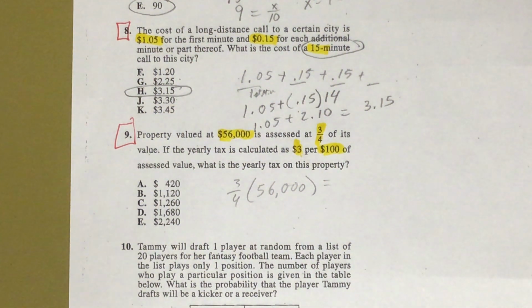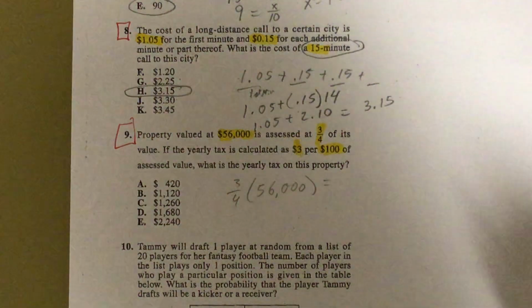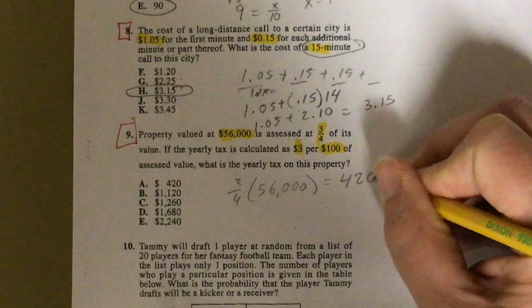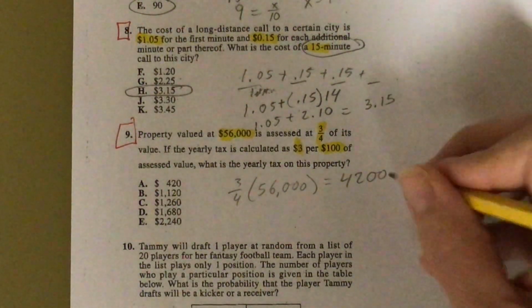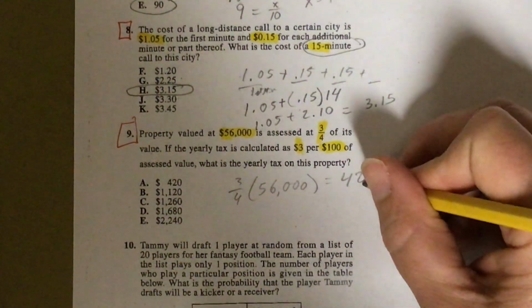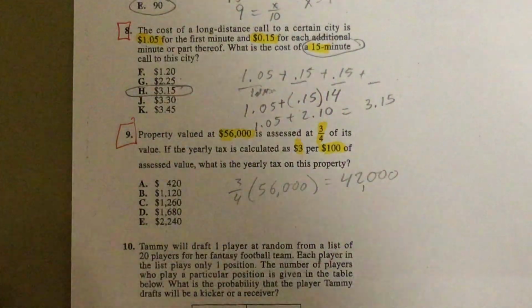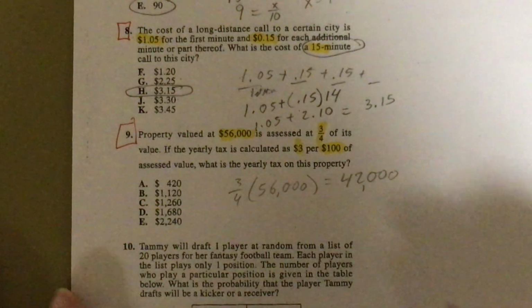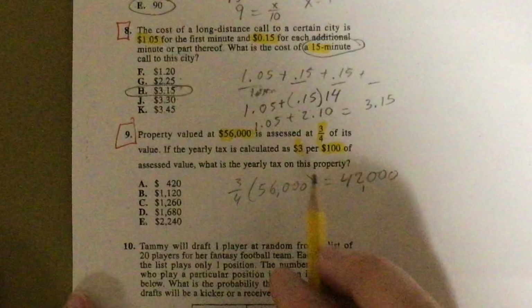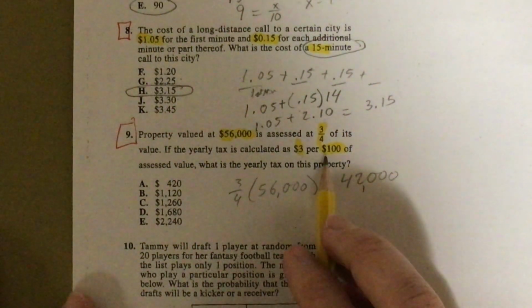So I'm going to take a calculator and take it times 3 and then divide by 4, and I get 42,000. Okay. So that's how much we're going to pay tax on, is the 42,000. So now for the 42,000, it's going to cost $3 for every 100.